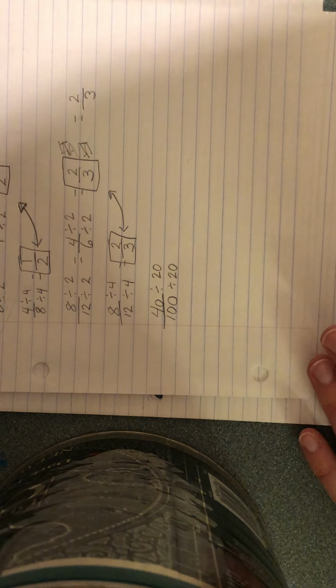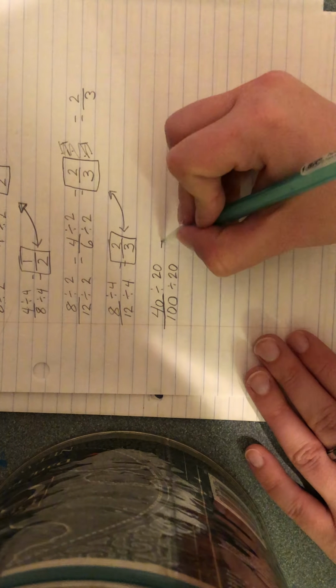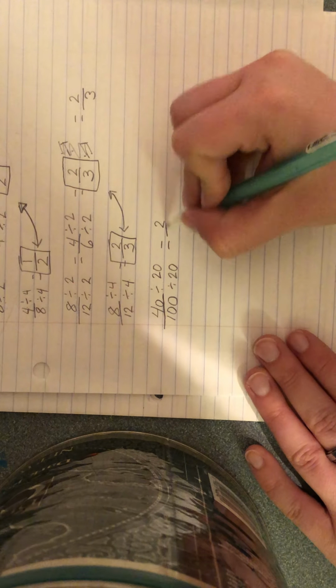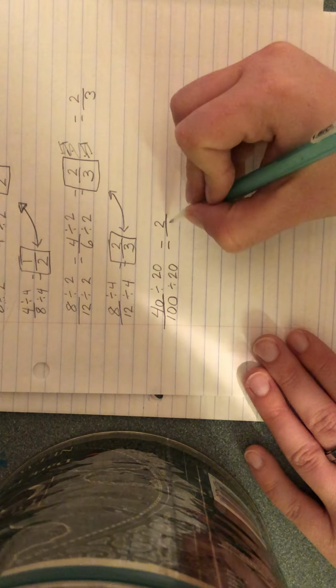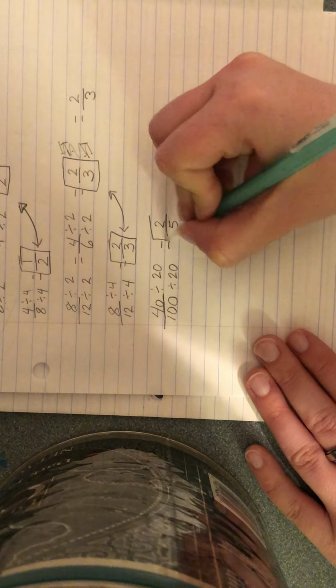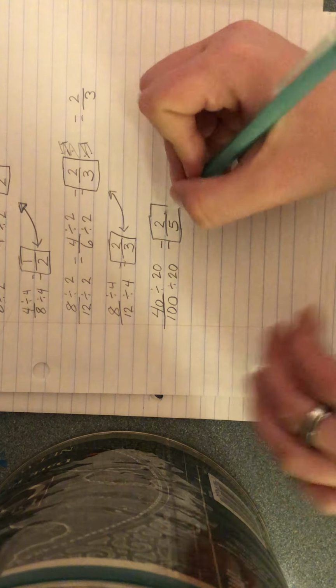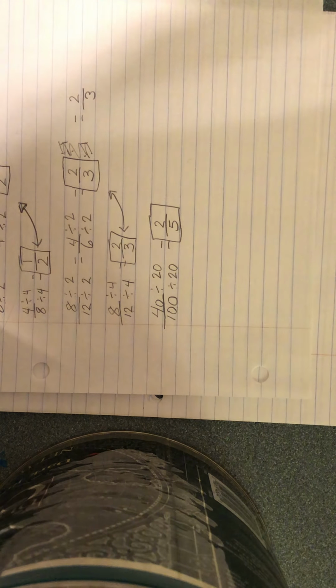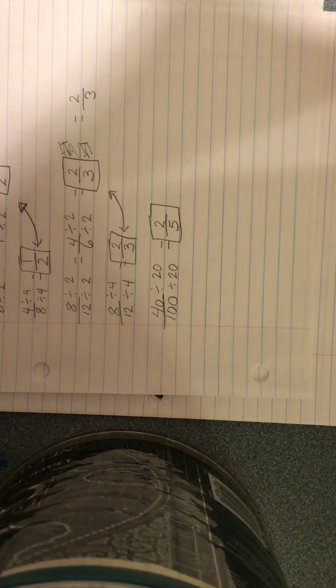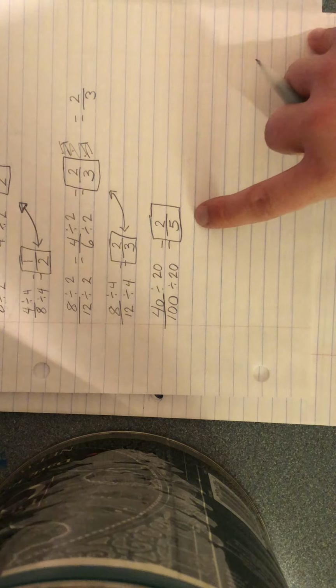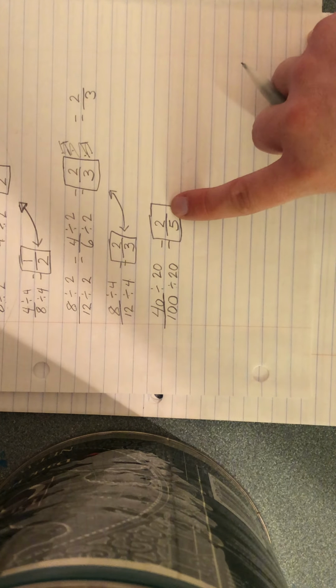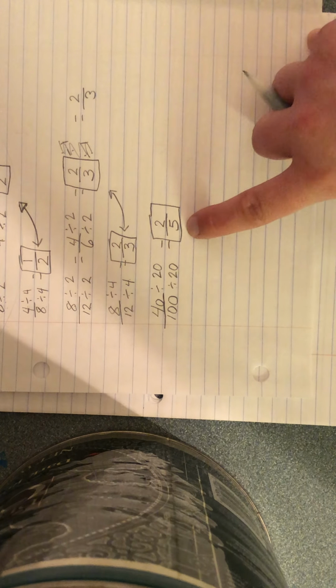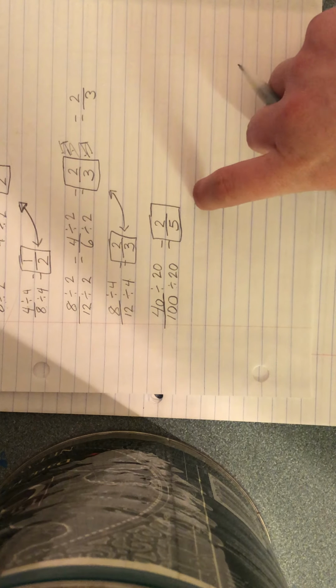So 40 divided by 20 is 2. 100 divided by 20 is 5. How come I couldn't reduce 2/5? Well, 5 is a prime number. Only 1 and 5 can go into 5. I can't do anything with the 2. Nothing more goes into 2 and 5.